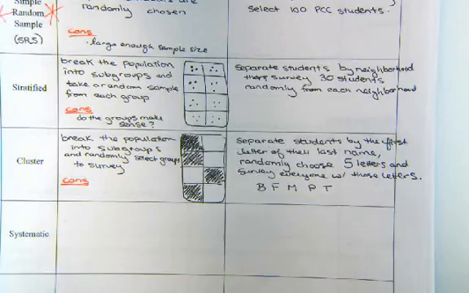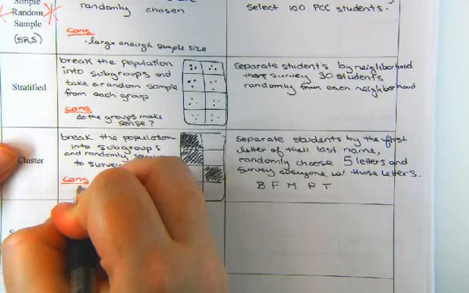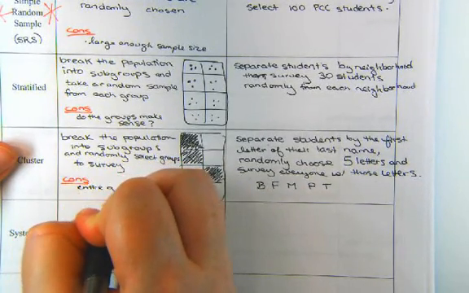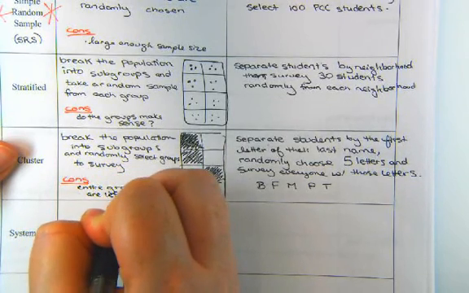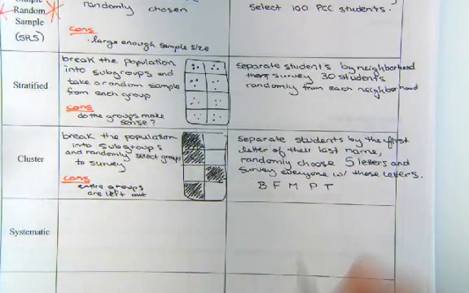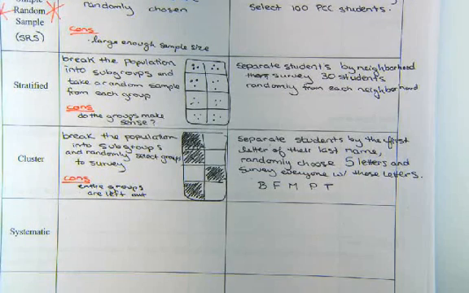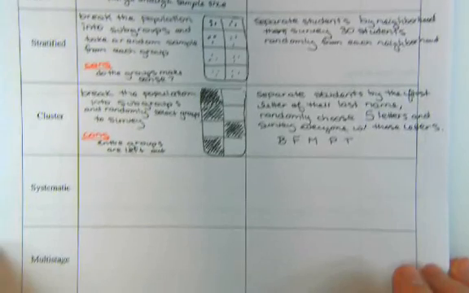So a downfall of this one, some cons, would be that entire groups are left out. So with that, we just want to be setting up the groups in a way that doesn't influence the data itself too much. Like housing per month isn't going to be related, or at least shouldn't be related at all, to the first letter of your last name.